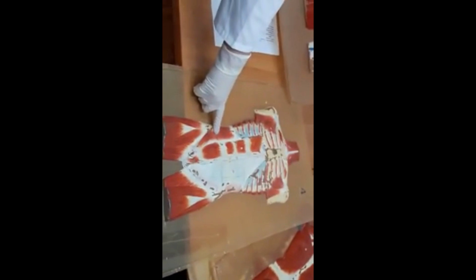Then, the muscles of the abdomen. The muscles of the abdomen consist of three walls: anterior wall, lateral wall, and posterior wall. The anterior wall includes two muscles: rectus abdominis, and a little muscle, musculus pyramidalis. The lateral wall has three muscles: musculus obliquus abdominis externus, musculus obliquus abdominis internus, and the third muscle, musculus transversus abdominis.